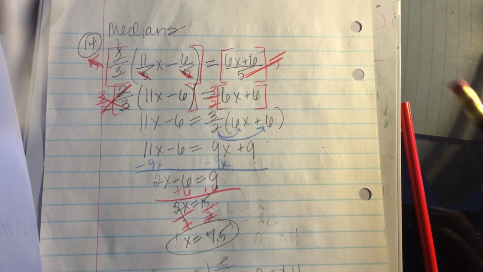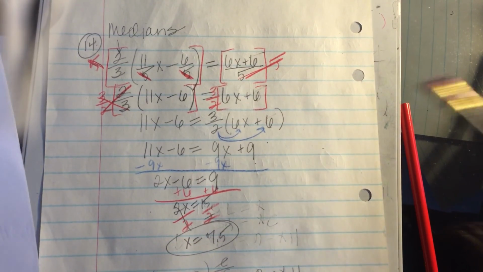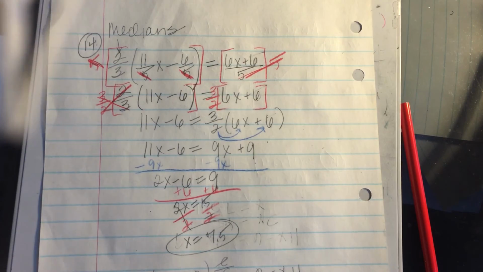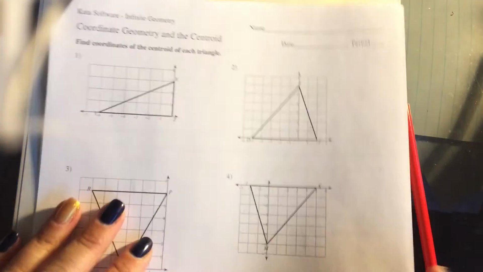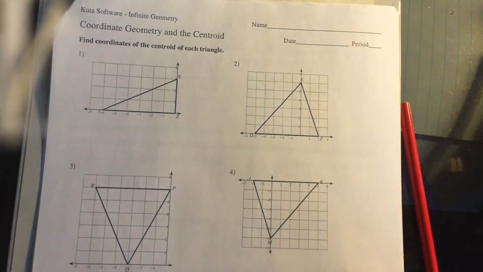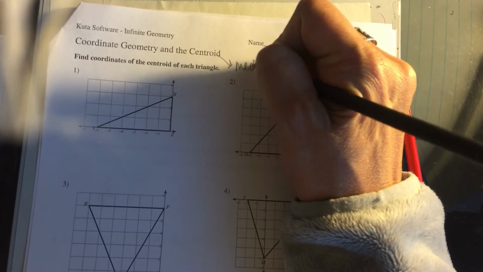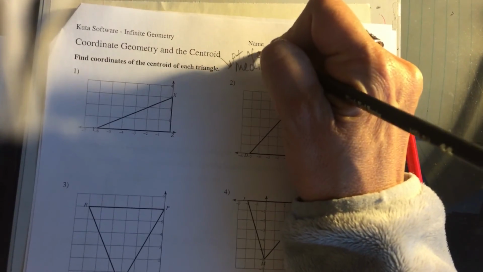Now, last but not least in this packet, we're going to deal with graphing. I'm turning the page now to put your line paper aside for a moment. Finding the coordinates of the centroid. The centroid is exactly what we were dealing with. It's the point of concurrency of medians, where the medians come together.